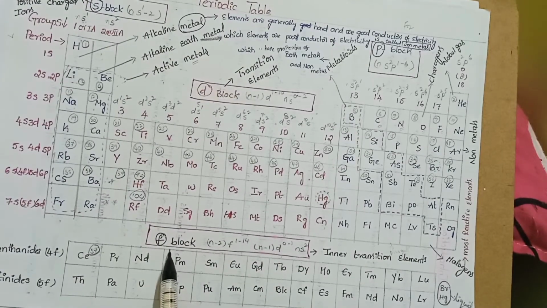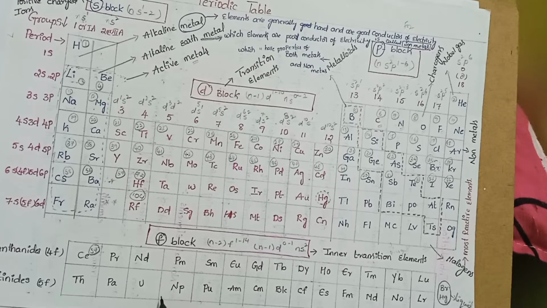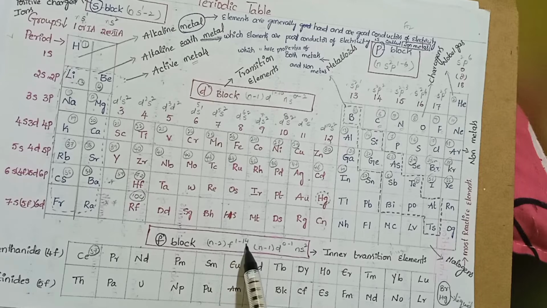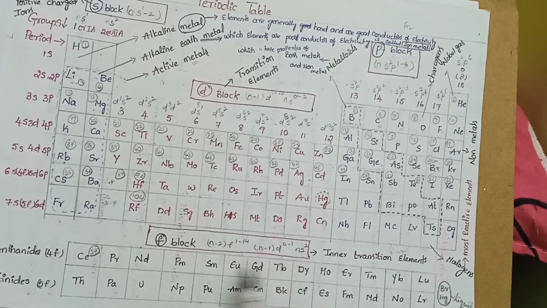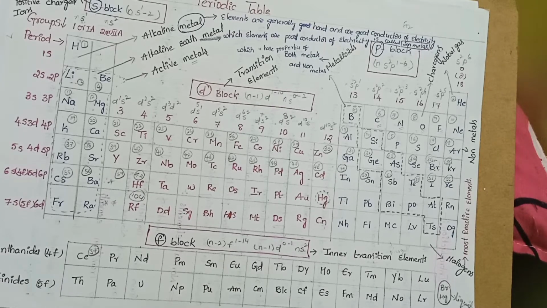Elements in which the last electron enters the f subshell are known as f block elements. The general configuration of f block elements is (n-2)f1 to 14 (n-1)d0 to 1 ns2. F block elements are also called inner transition elements. They have two series, lanthanoids and actinoids.